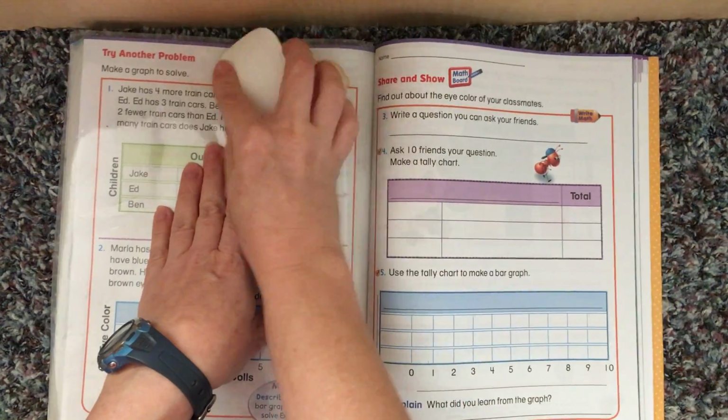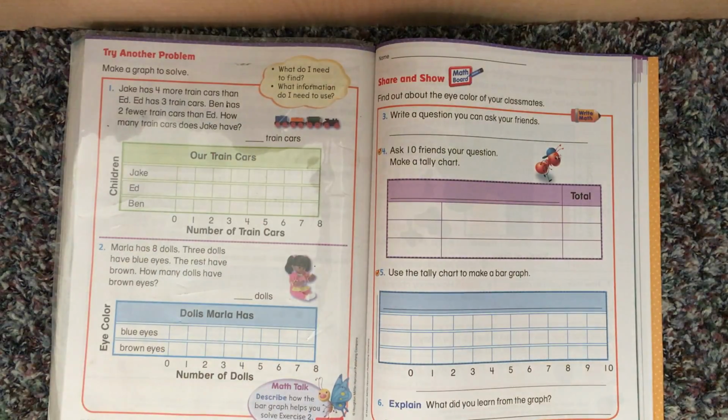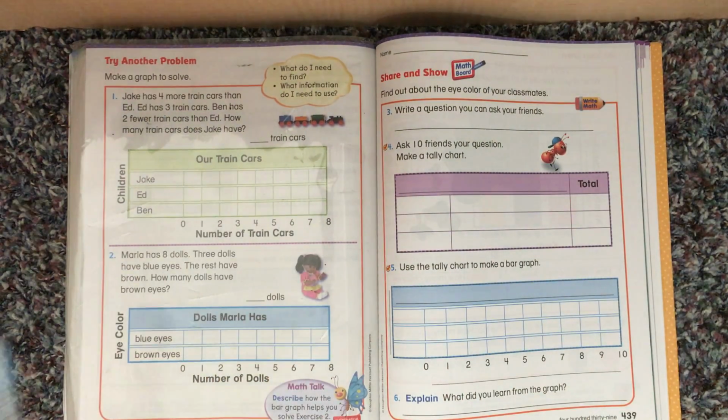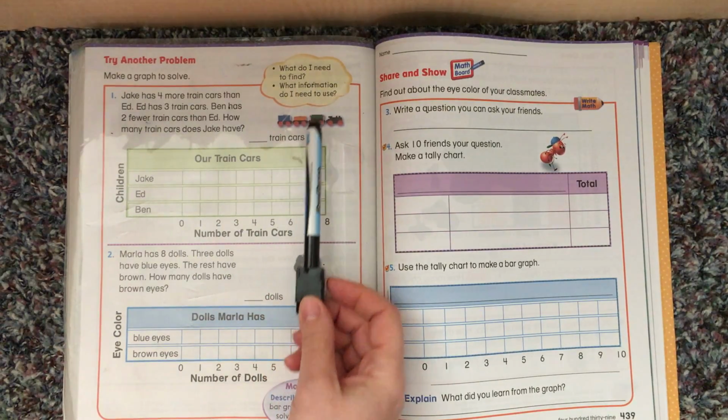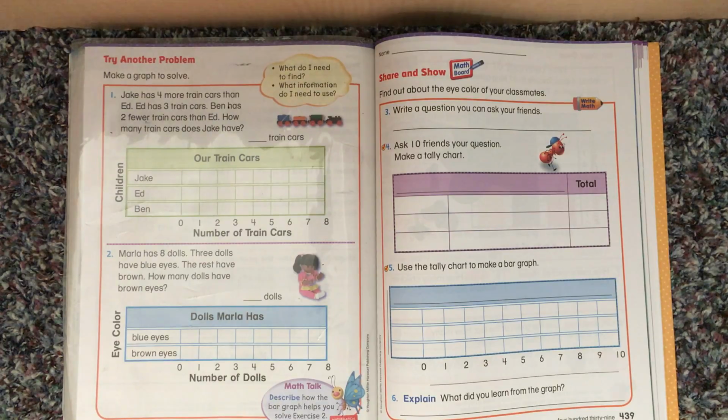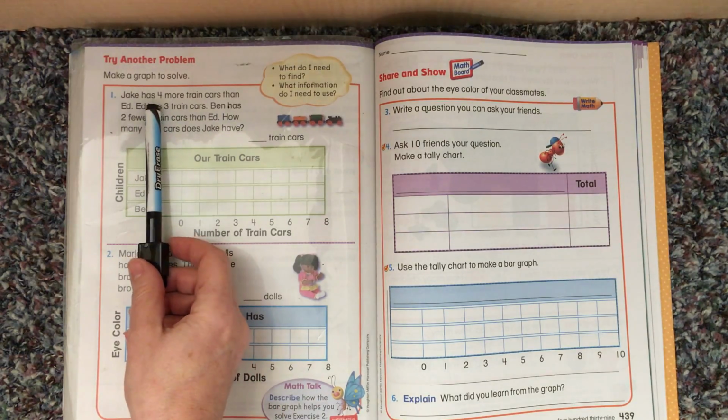All right, try another problem. Make a graph to solve. What do I need to find? What information do I need to use? Make a graph to solve.